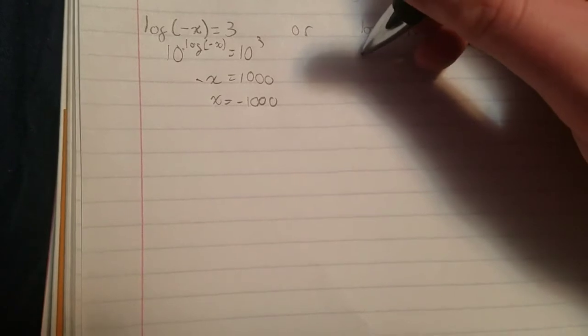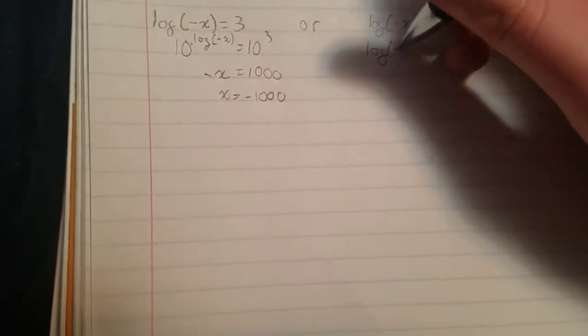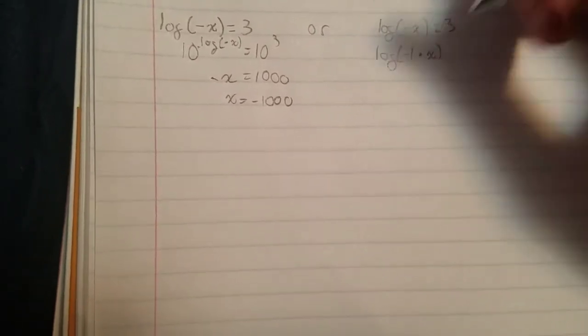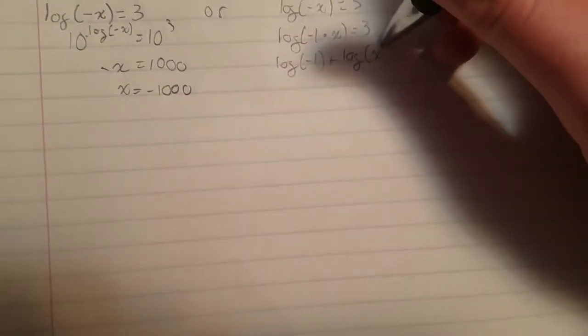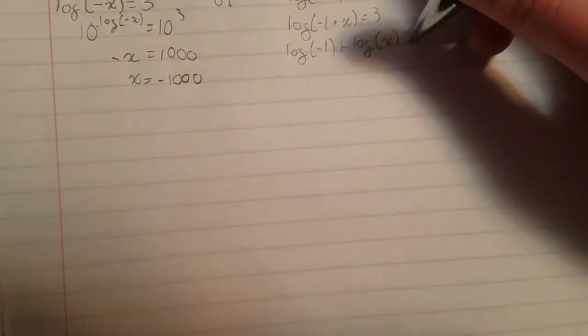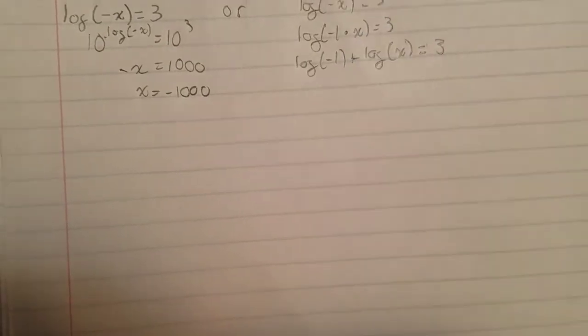So we're going to split this up. Log of -1 times x equals 3. Log of -1 plus the log of x, that's the basic property of logs for multiplication, is equal to 3.